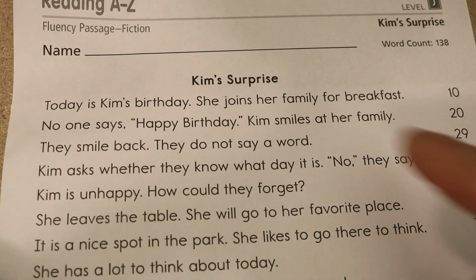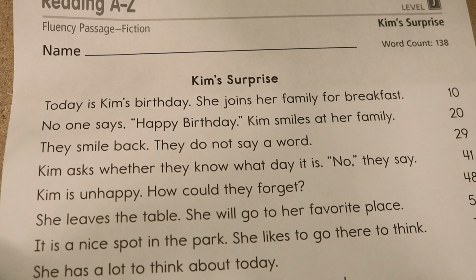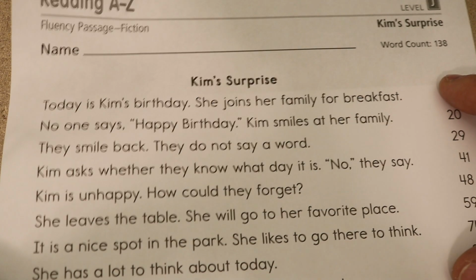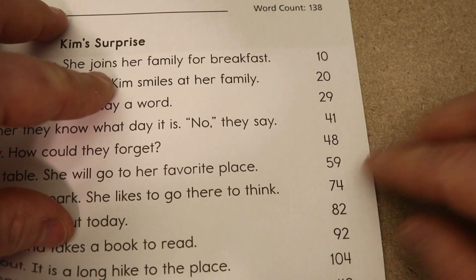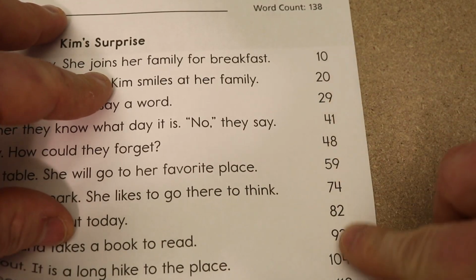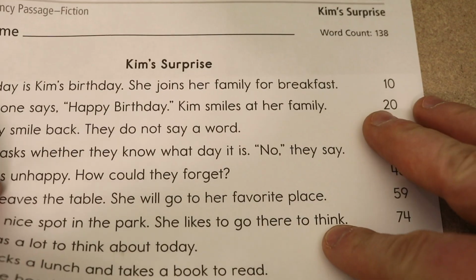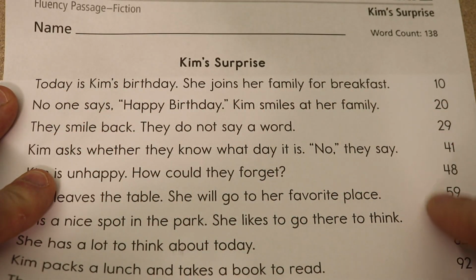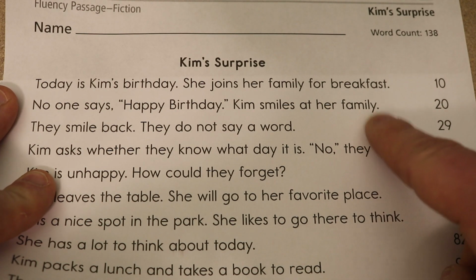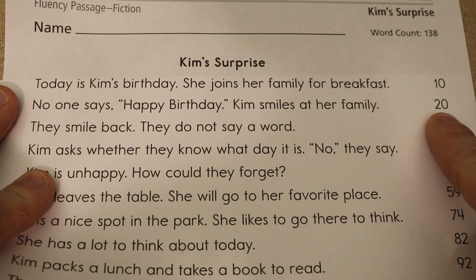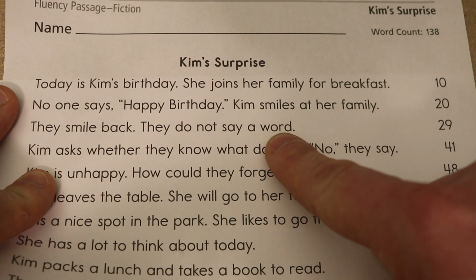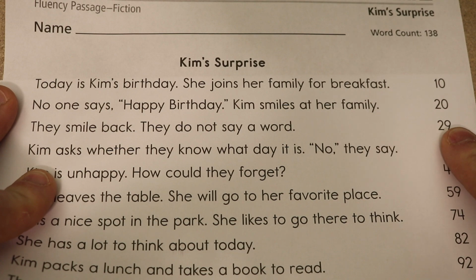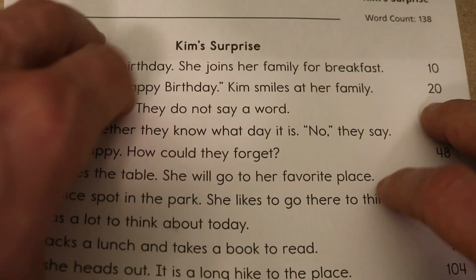Now, some of the different parts that you'll see with these different fluency passages is there are numbers that go along the side. These numbers indicate the number of words in each line of text. So you as the instructor and the student can track how many words are read with each reading. So for example, if this child were to read, let's say 29 words, and they'd stop at the word "word," for example.